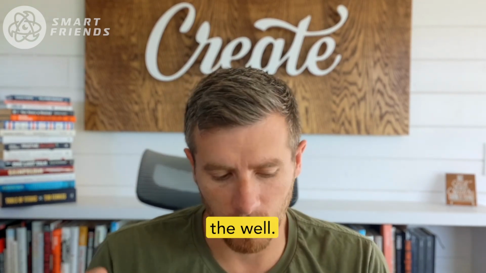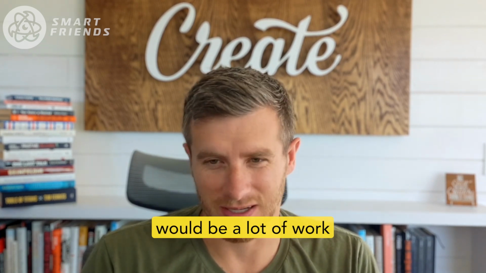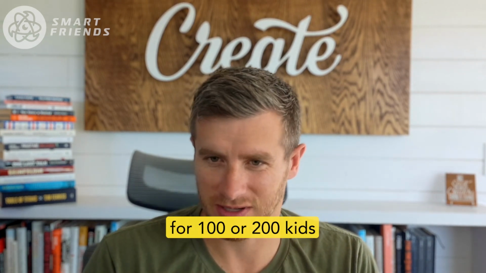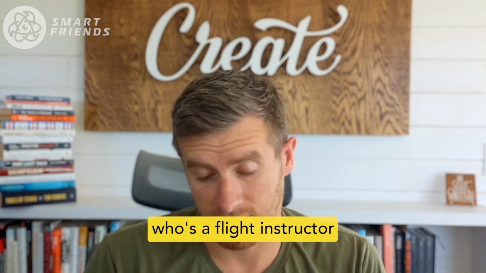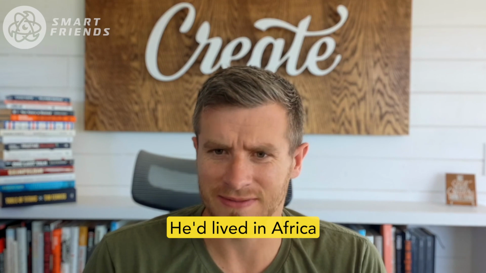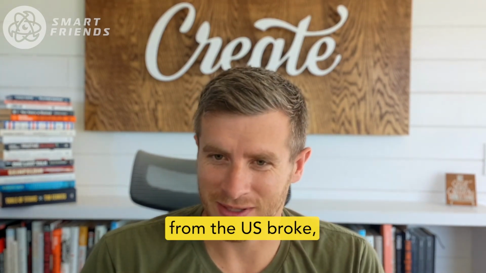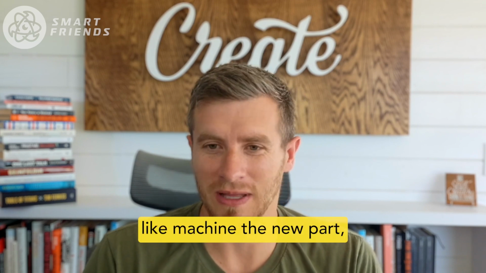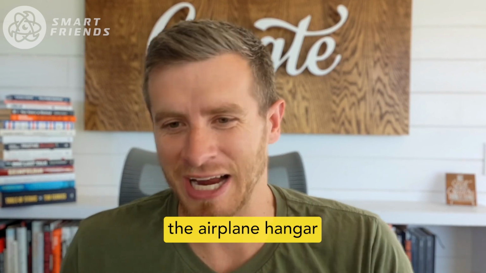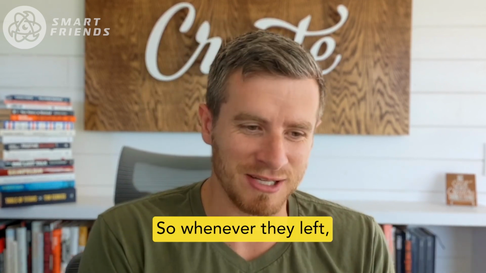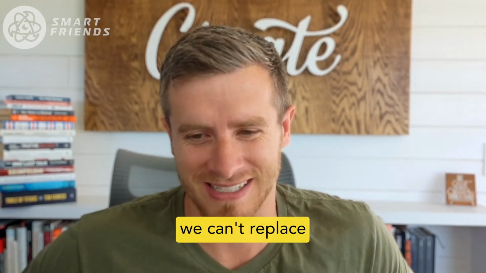So as we were putting in the well, we knew we didn't want to do an electric pump. And we also knew that a hand pump would be a lot of work for 100 or 200 kids to rely on at this orphanage for water. Jason, who was leading the trip, is a flight instructor, very mechanically inclined, and he lived in Africa for 20 years. When some appliance someone had brought from the US broke, like a blender, he would machine a new part for it in the airplane hangar and replace it. So whenever they left, everyone was like, we want Jason's stuff, because we know it all broke and got replaced with a better version.